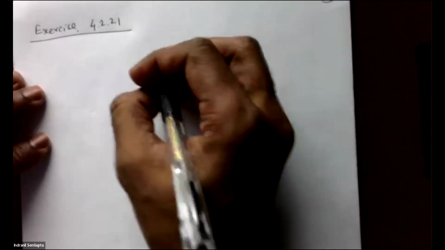Let me get some more papers. I'll do number 21, exercise 4.2.21, to see how it works. It goes like this.